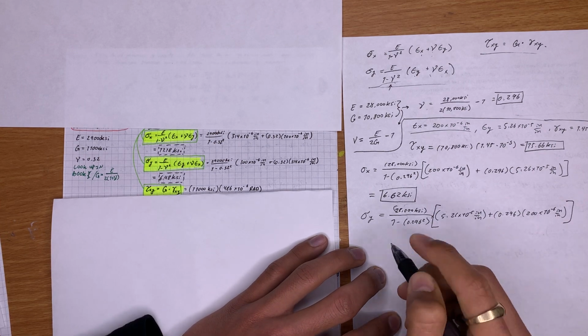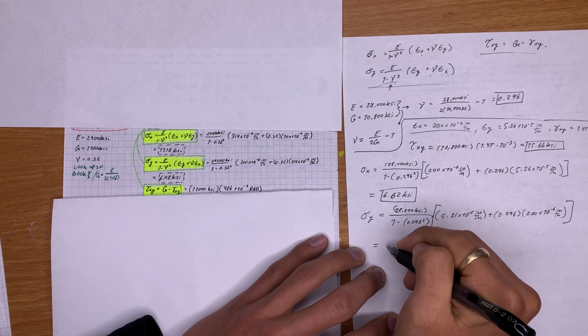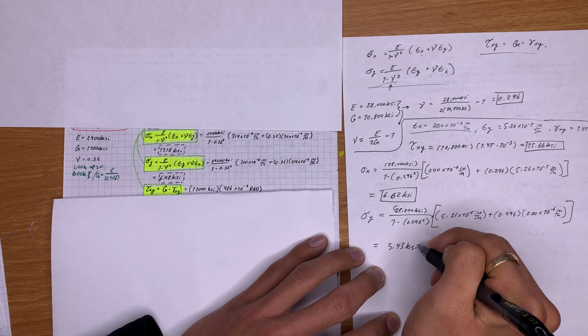Again, this has become an algebra problem. Plug this into your calculator and you should get 3.43 KSI.